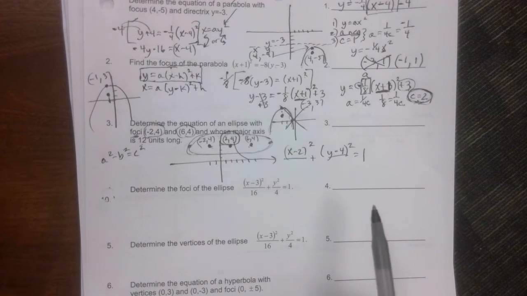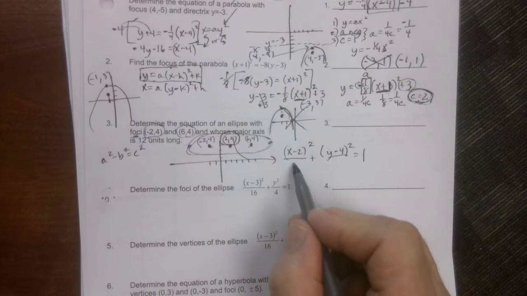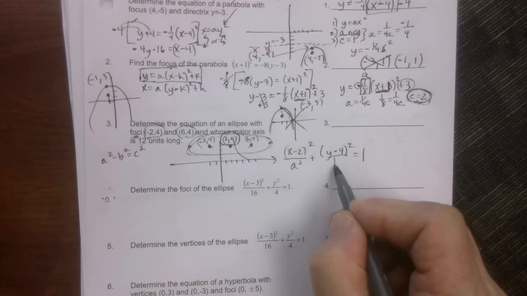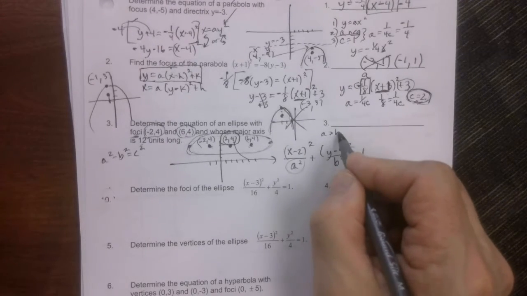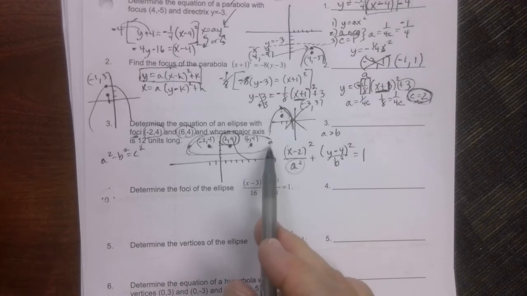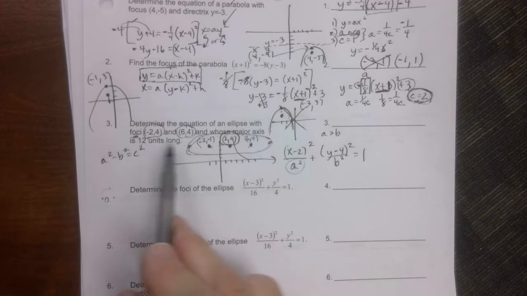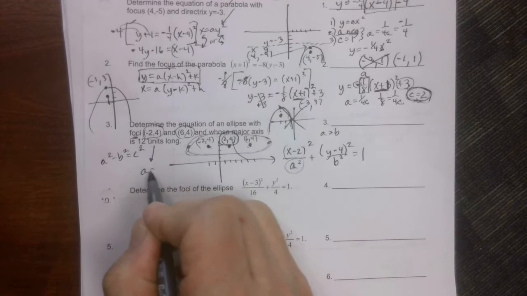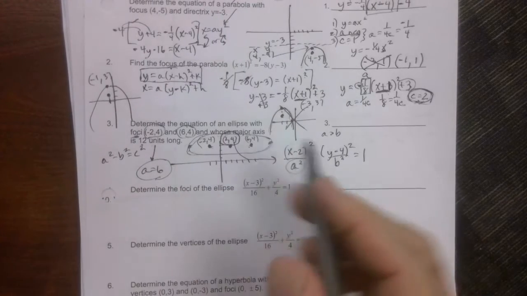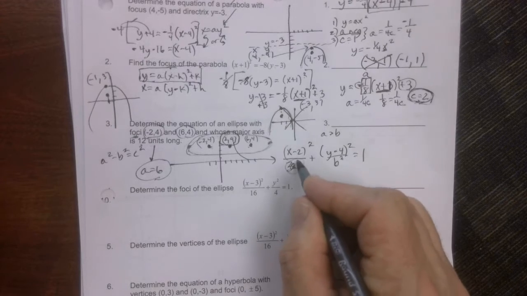So really, I'm on a mission now. I got to figure out what a squared is, and I got to figure out what b squared is. Now, did I randomly put a squared here? No. A is bigger than b in an ellipse because that represents the major axis. Now, it says the major axis is 12 units long. That means a is 6, which means I can square that, and this would be 36.